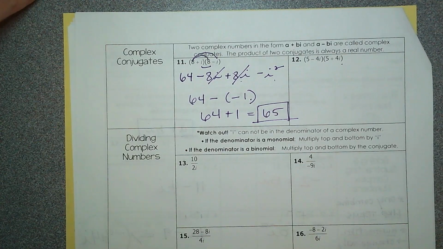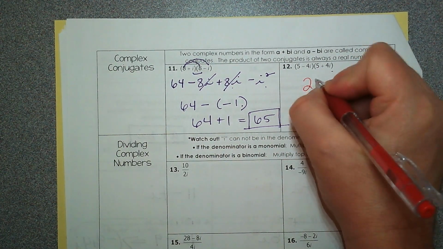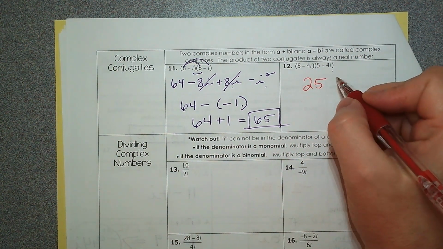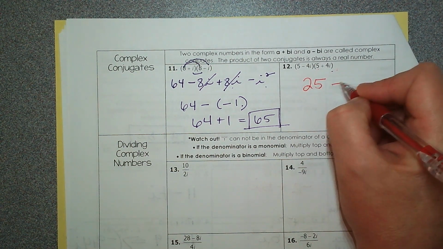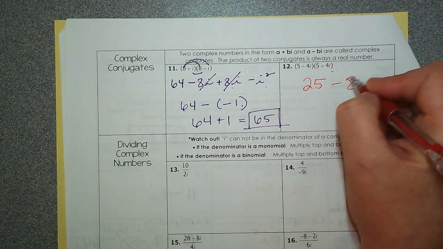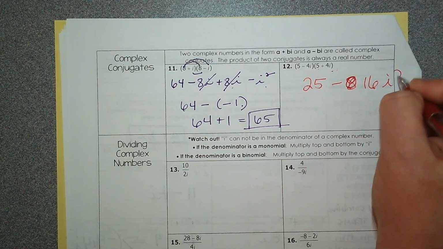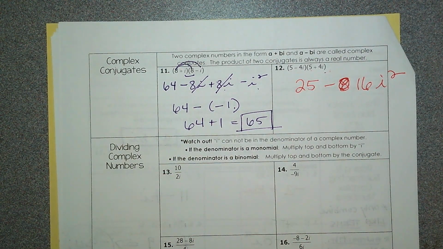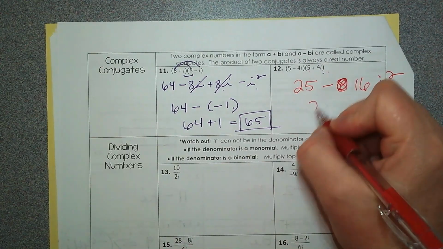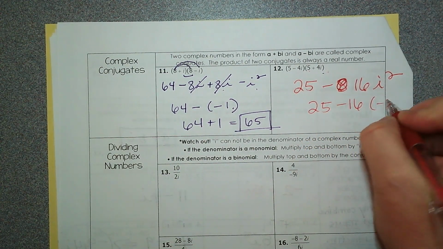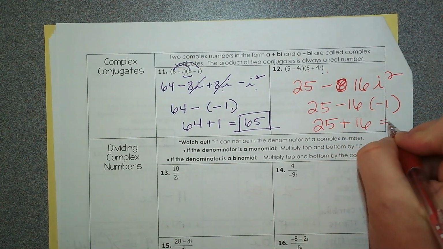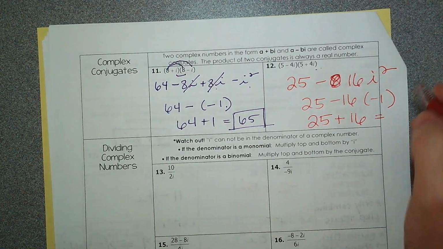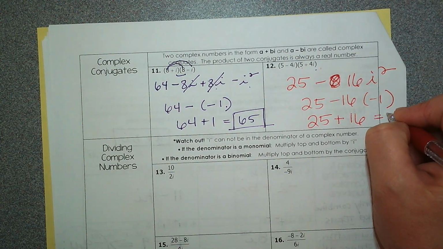So number 12, we've got 5 times 5. Really all you have to do is multiply the first two terms and the last two terms. 4 times 4 is 16, i squared. So that's going to be 25 minus 16 times -1, which is 25 plus 16. So that gives me 30, what? 41.